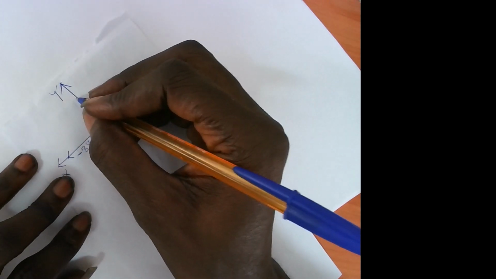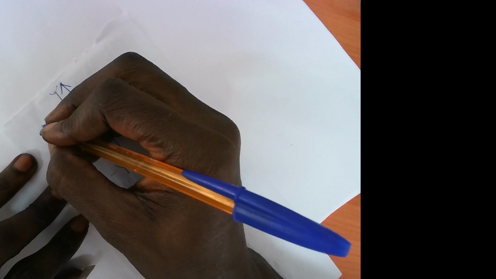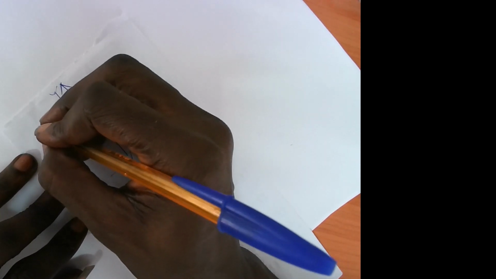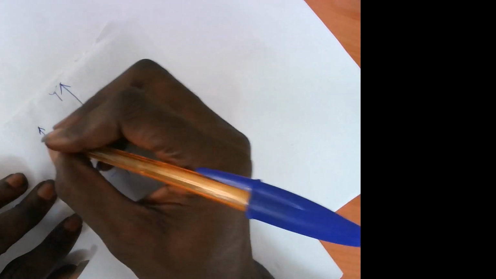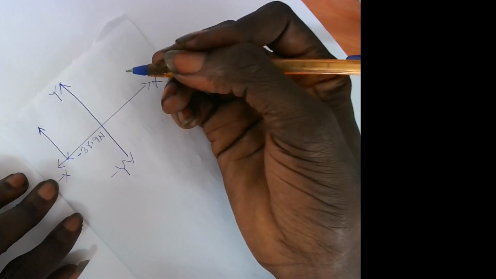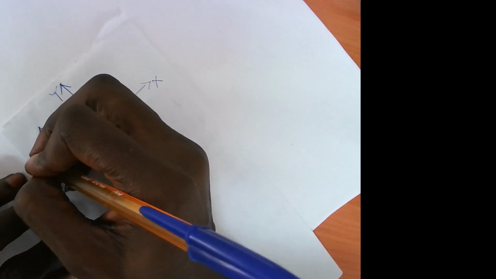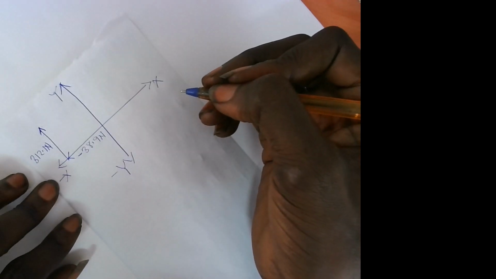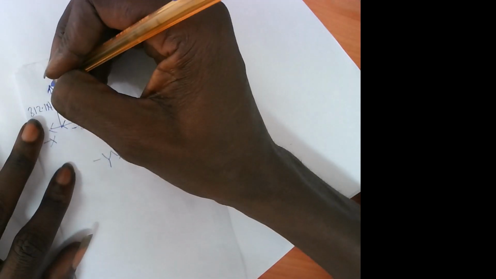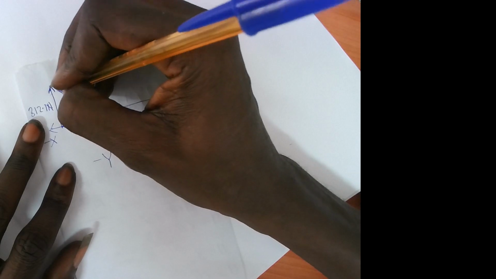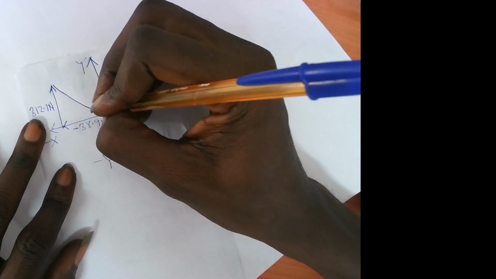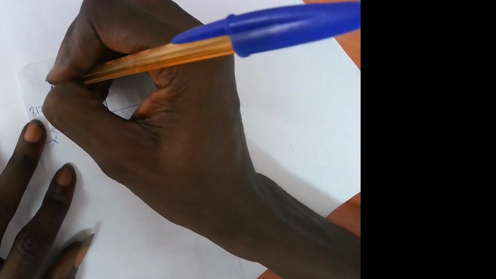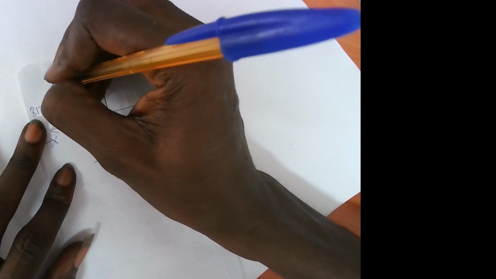The y component, I can bring it here like this. There's nothing wrong in that case. And that was 312.1 Newton. Now I can find the resultant vector.